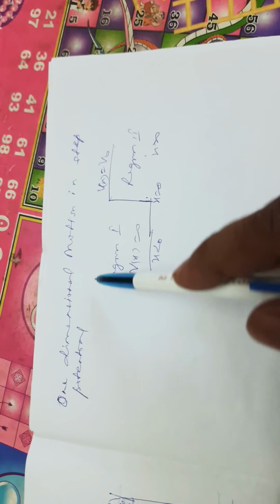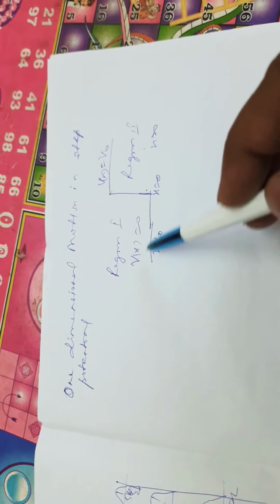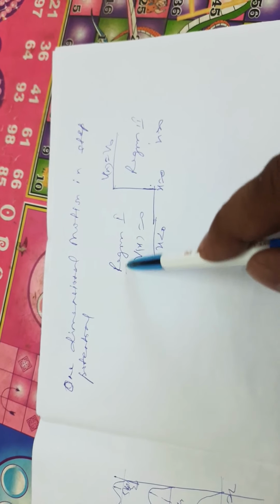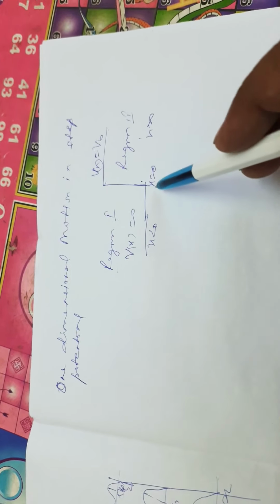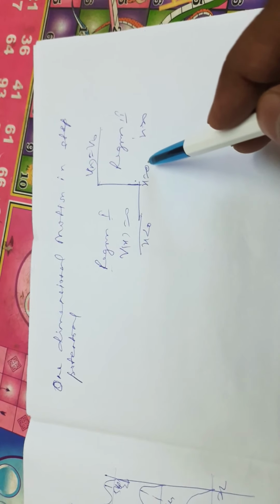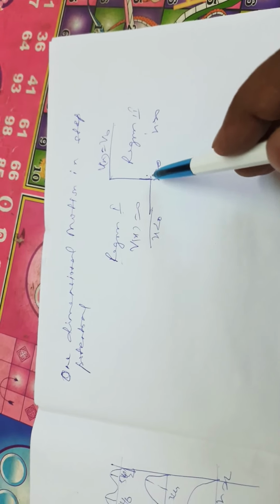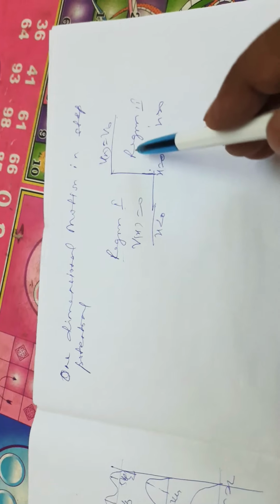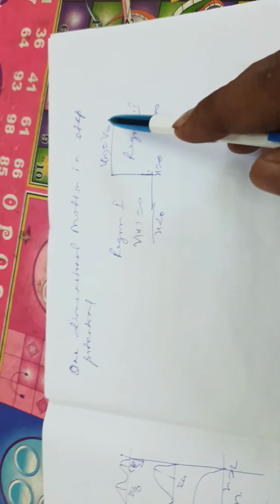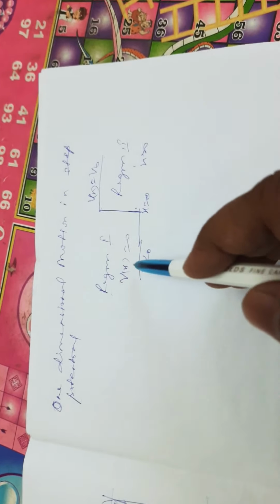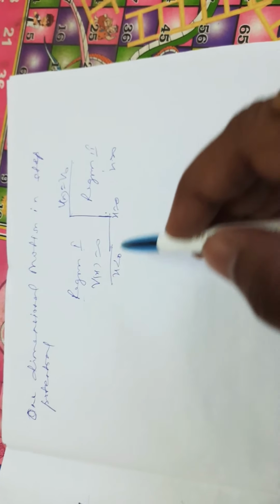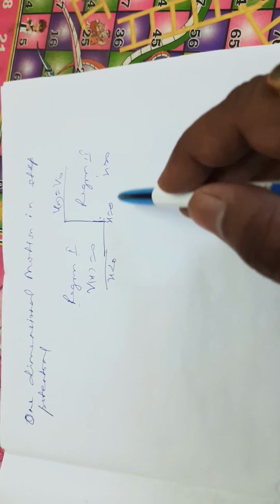Let us discuss one-dimensional motion in a step potential. Here we have considered a step potential. You can see over here region 1 and region 2, with the barrier at x equal to 0. Before this barrier the potential is 0, and in region 2 it is V naught. The particle we have considered is moving from the left direction, where the potential is 0.